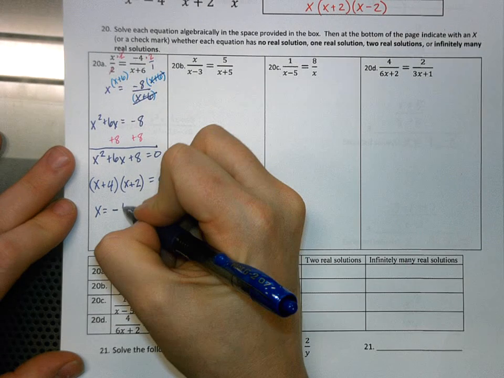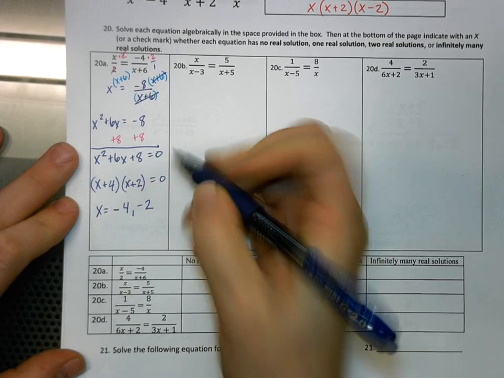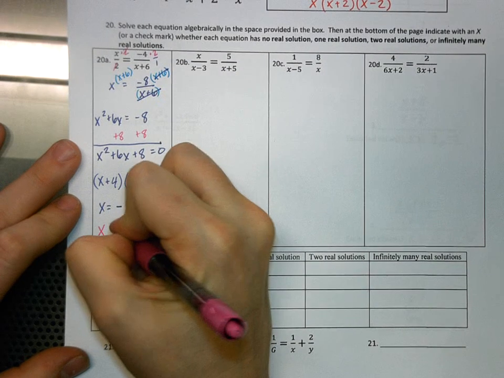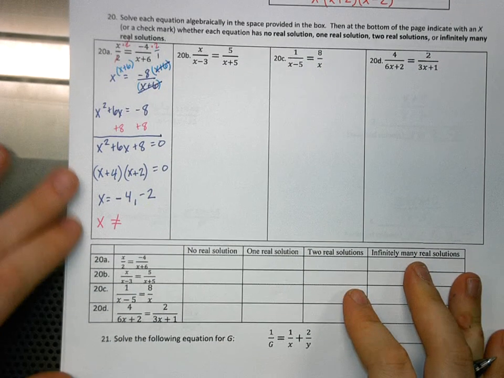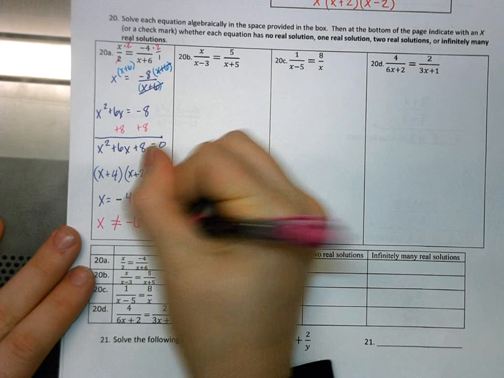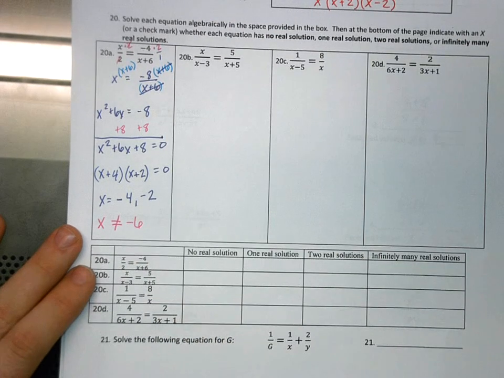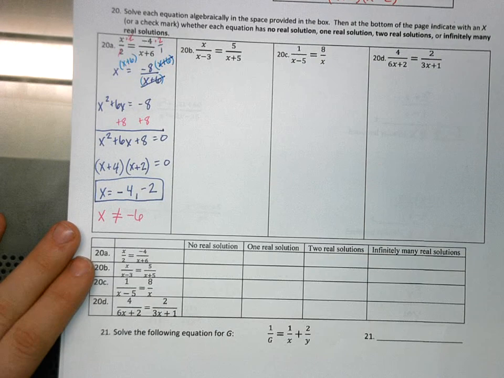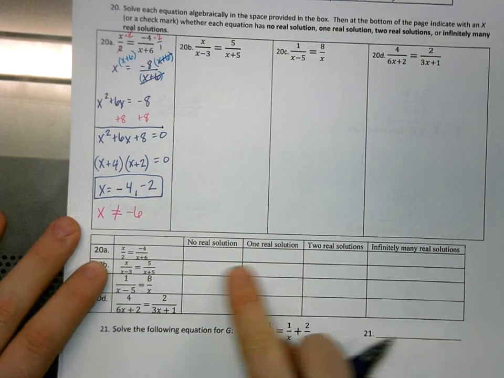X equals -4 and negative 2. Let's talk about our extraneous solutions. What can x not be equal to? Negative 6. Is that one of my solutions that I got? No. So in this problem, will I cross anything off? Nope. So 20A has 2 real solutions.